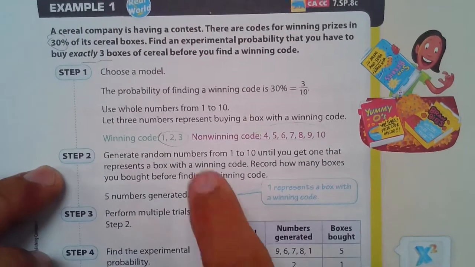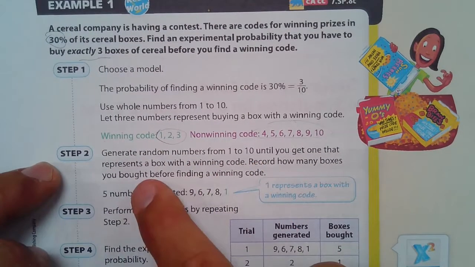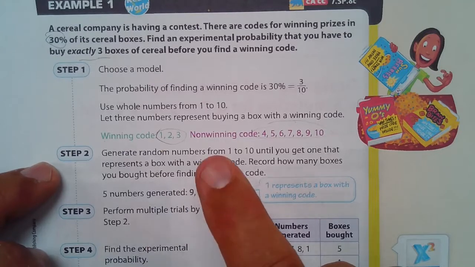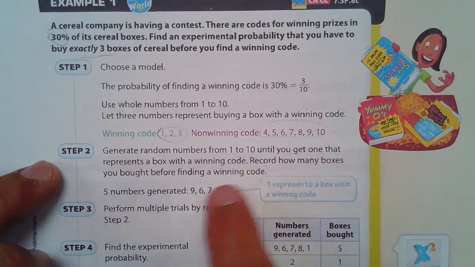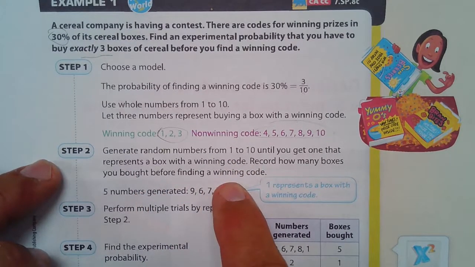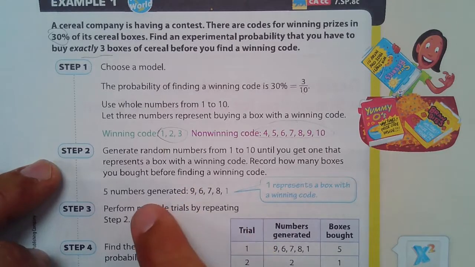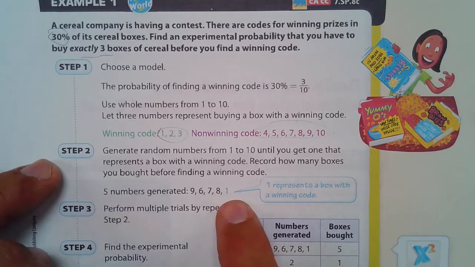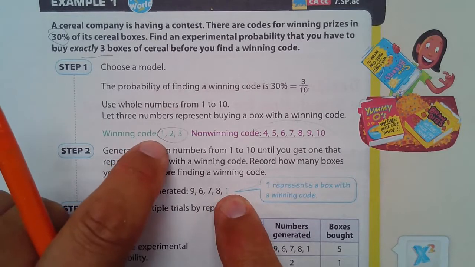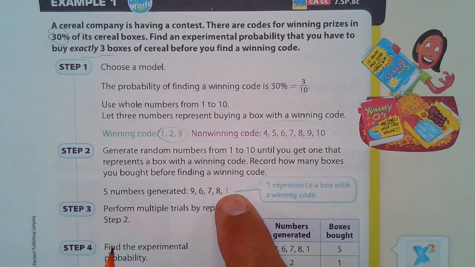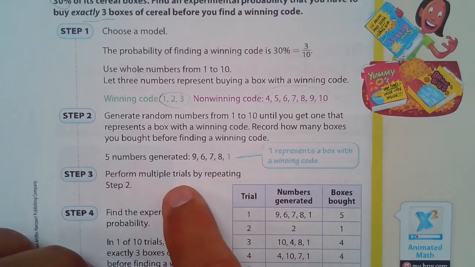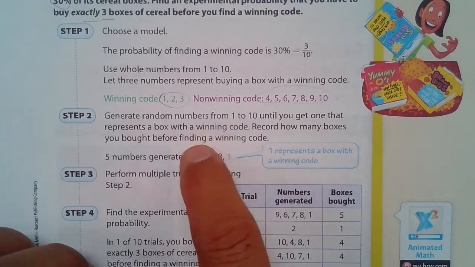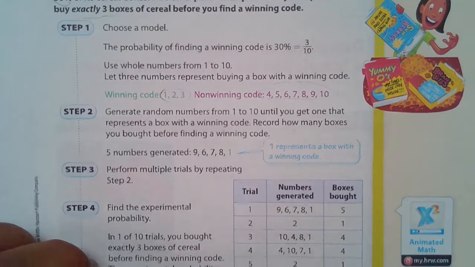We're going to generate random numbers from 1 to 10 until you get one that represents a box with a winning code, and then you stop. Record how many boxes you bought before finding the winning code. 5 numbers generated: 9, 6, 7, 8, and then 1. 1 represents a winning code right there, so you would stop. Perform multiple trials by repeating step 2. So we keep doing that. Find the experimental probability.